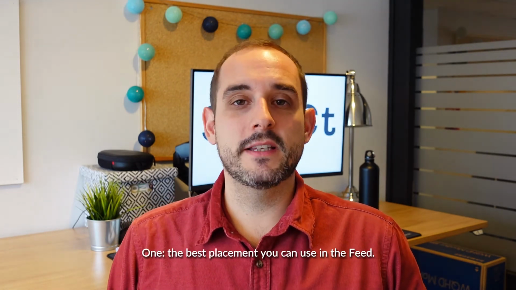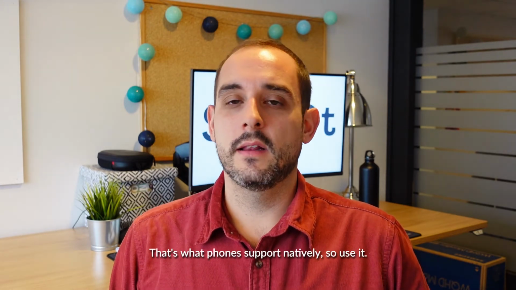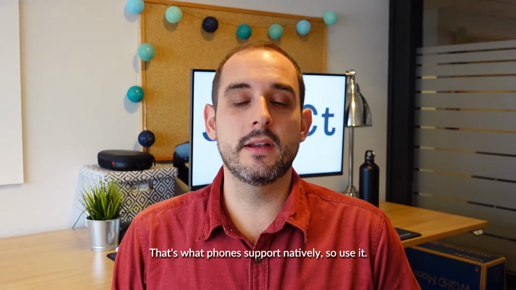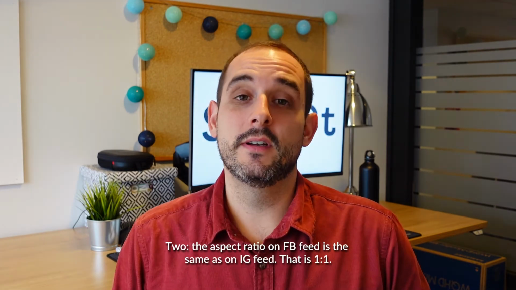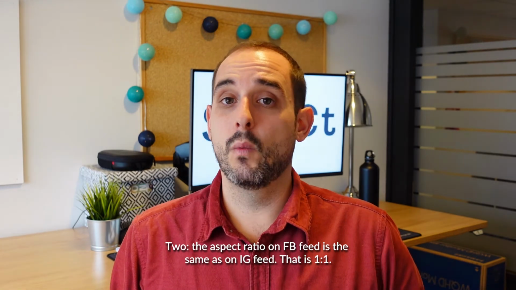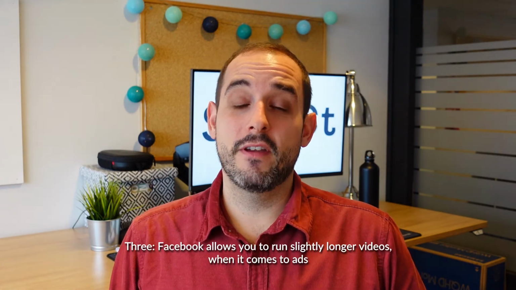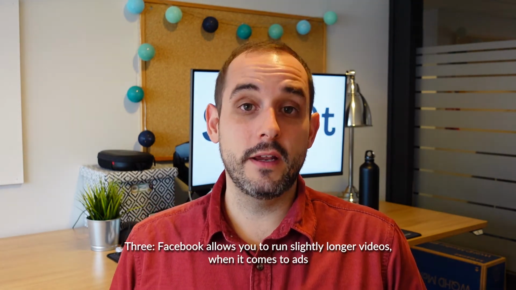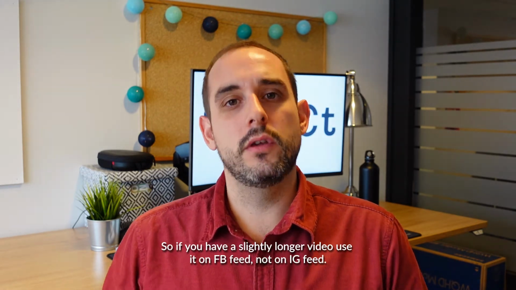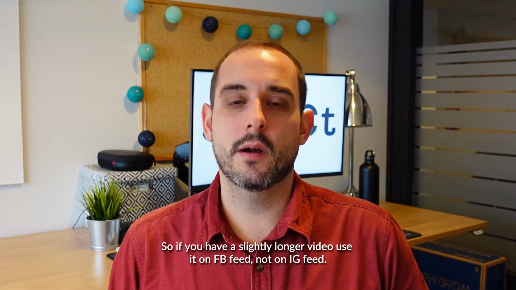1. First, the best placement you can use is feed. That's what phones are adapted to support natively, so use it there. 2. The aspect ratio of newsfeed is the same as in Instagram feed, and that is 1:1. 3. Facebook allows you to have slightly longer videos when it comes to ads. So if you have a slightly longer video, use it on Facebook, not so much on Instagram feed.